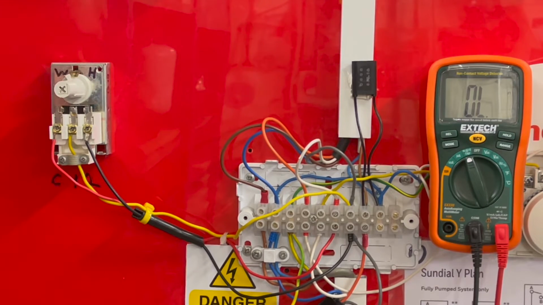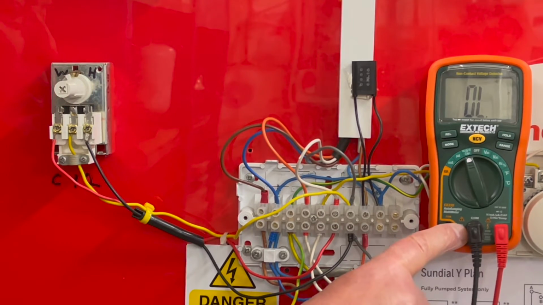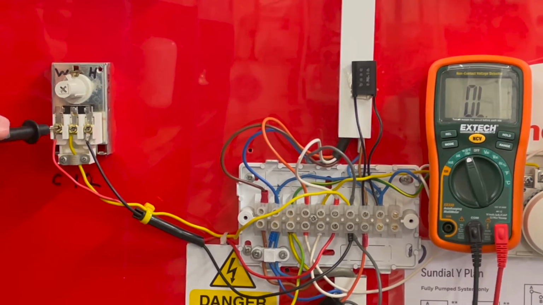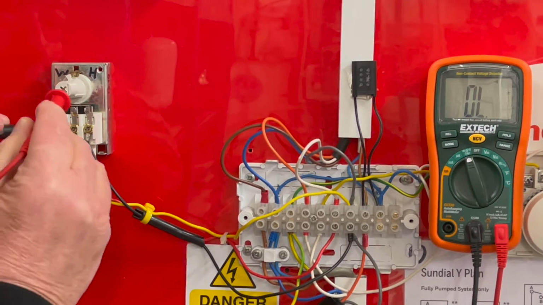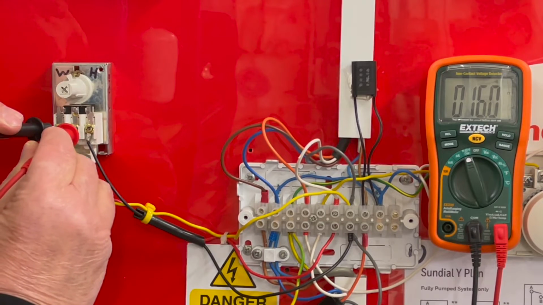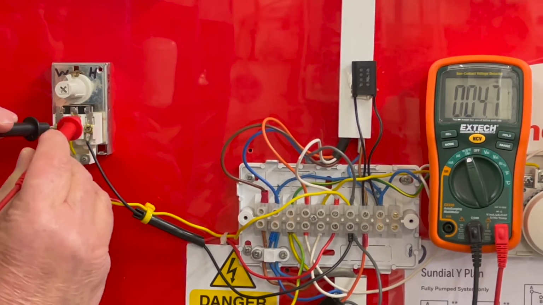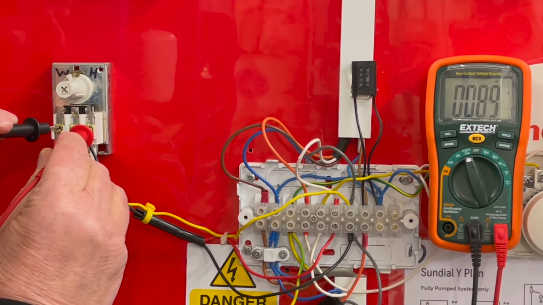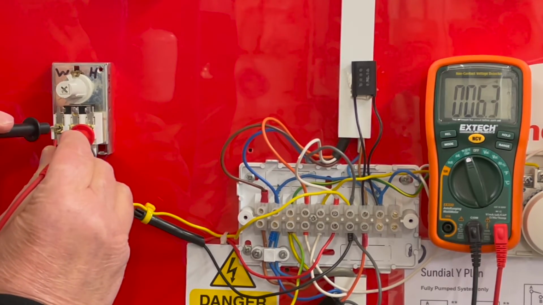As always, it says common on the multimeter, so common on the switch, that means the black lead. And then to see what's going on, the first one here, we're in hot water mode, so that should buzz. A nice steady buzz, no problem. And this one should be silent. But it isn't, so therefore it's faulty.